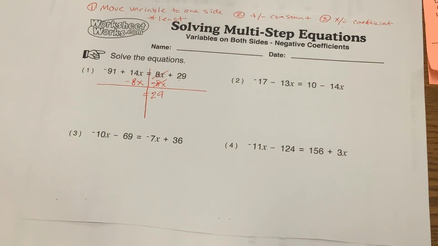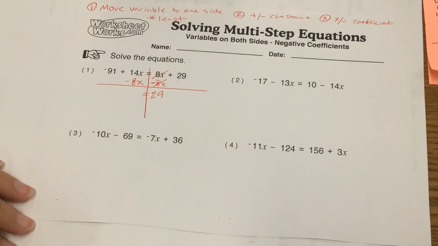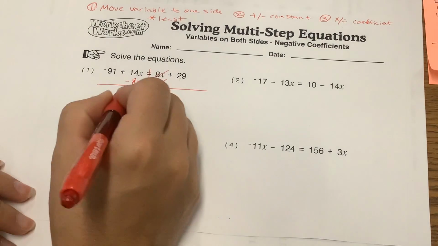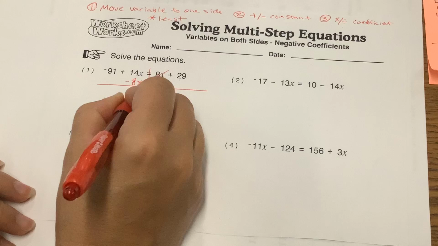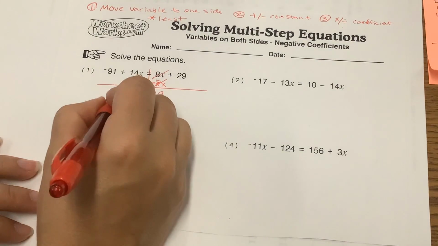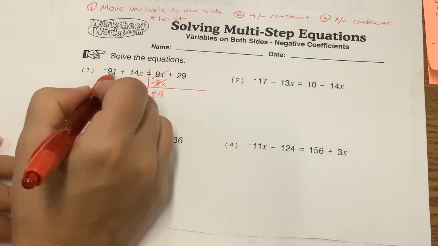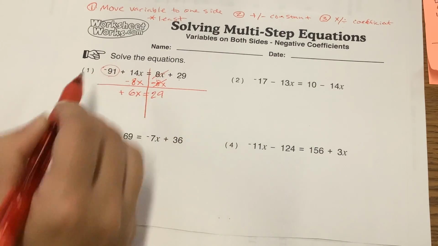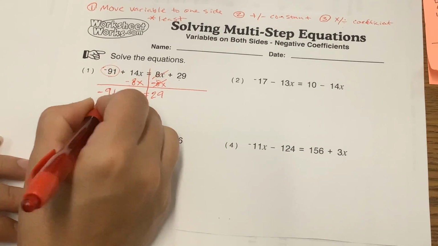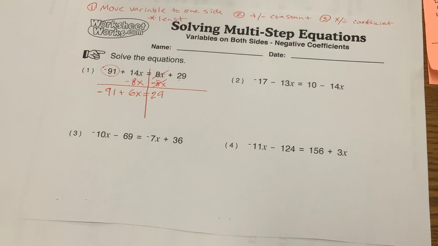Okay, and then what is 14x minus 8x? Okay, it is a positive 6x, so plus 6x. And then negative 91, don't forget that negative sign, it is with it. That comes down. We didn't have to do anything to that yet.